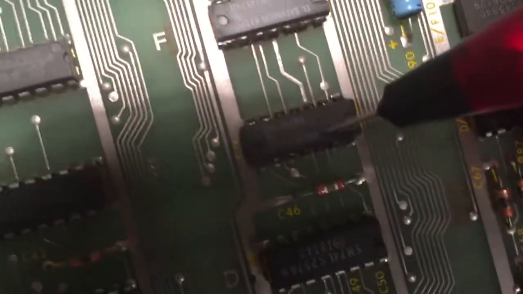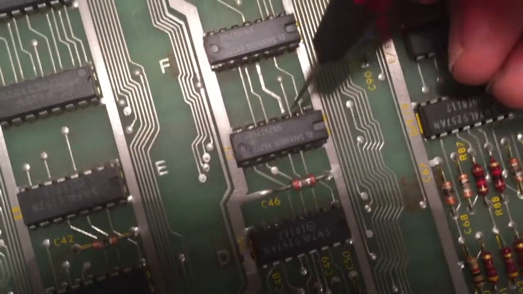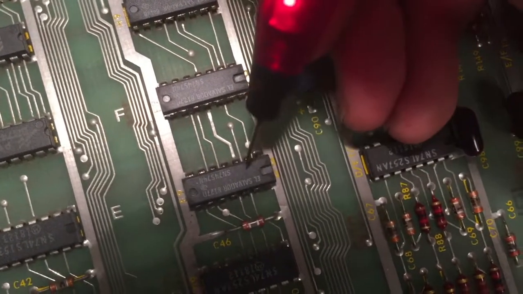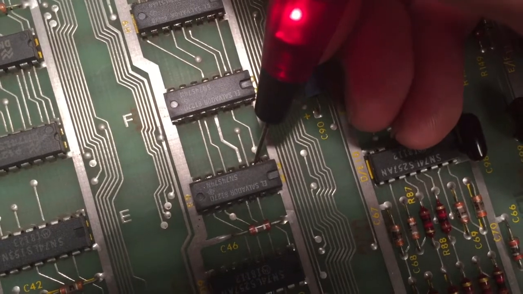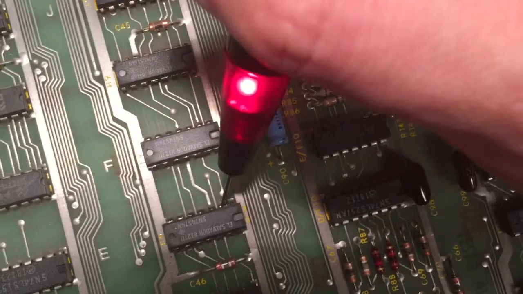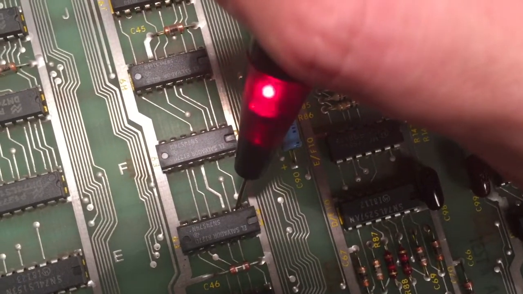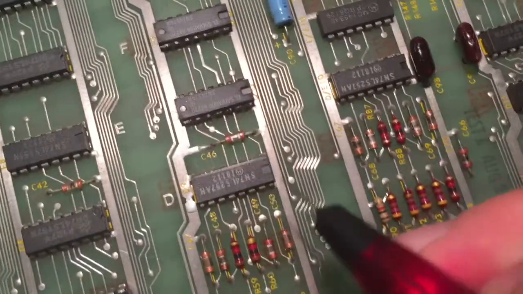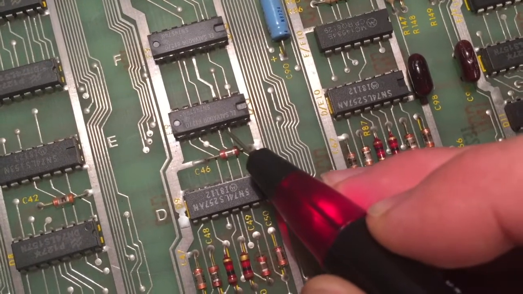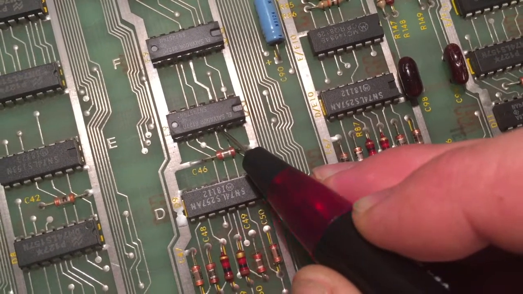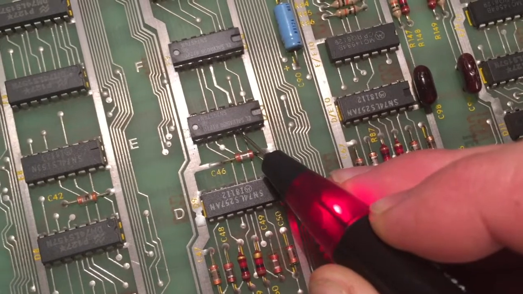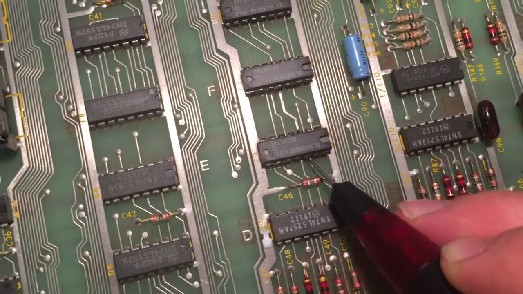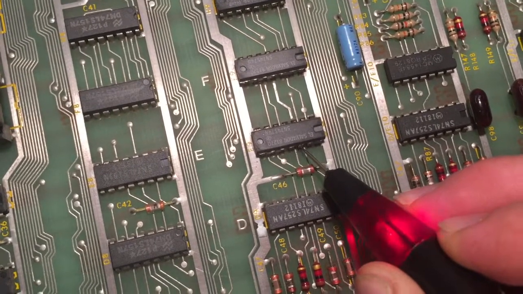Okay, so E9 is here, and we have pins 2, okay, pin 2 is toggling, so there's some data coming in, and 12 would be 14, 13, 12 is also toggling. So okay, so the playfield, the motion object circuit seems to be running up to this point.